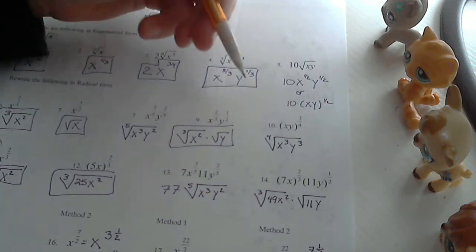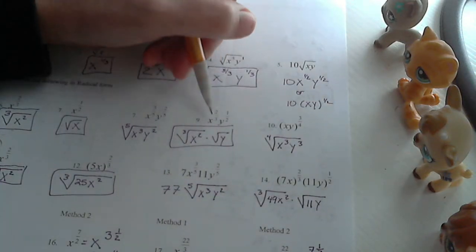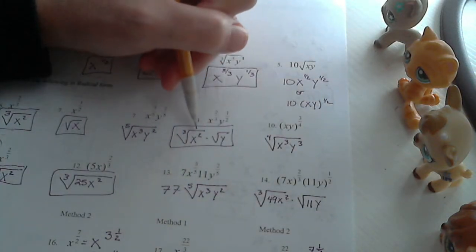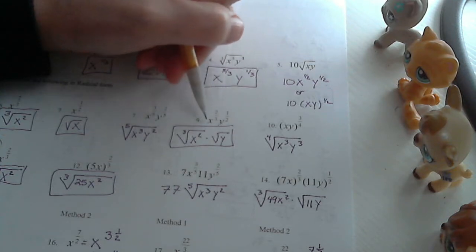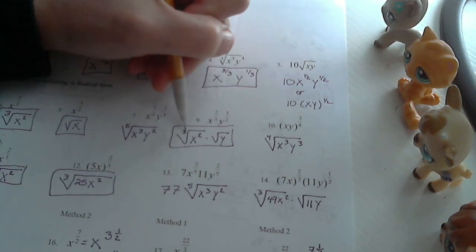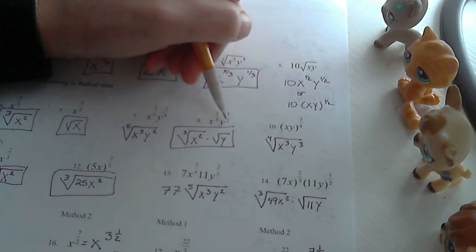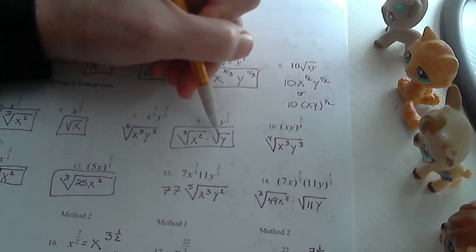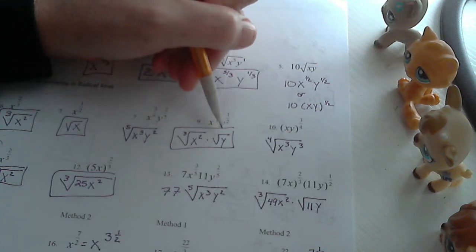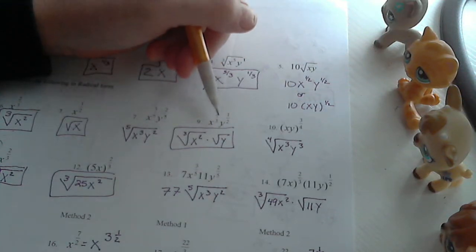Example 9 is showing you that if the denominators are different, then you're going to have two radicals. So for the 3 here, we get the cube root of x squared. But for the y to the 1/2, it needs to be its own separate radical, the square root of y.